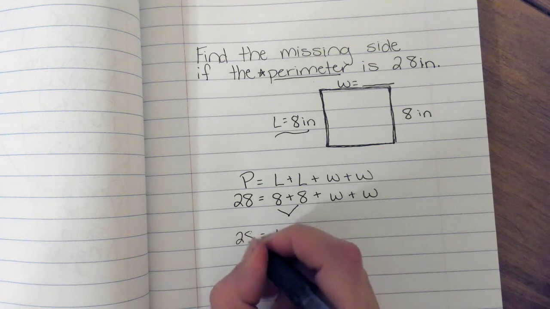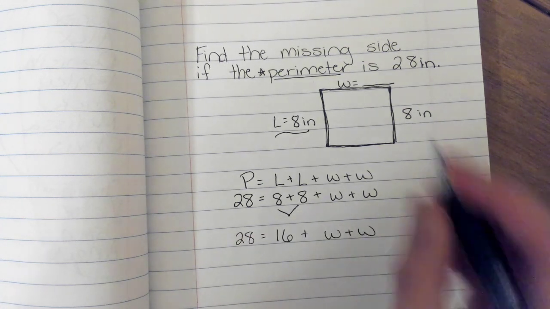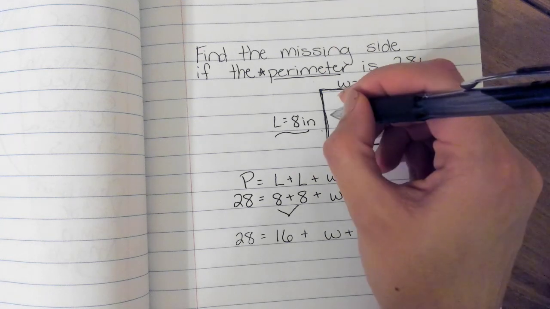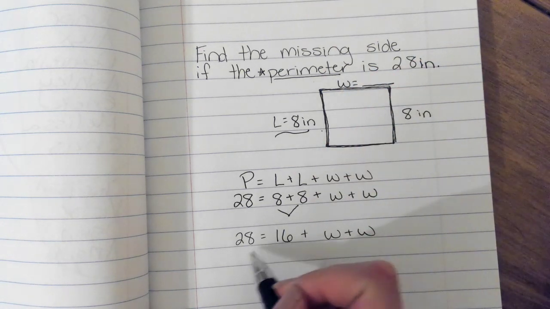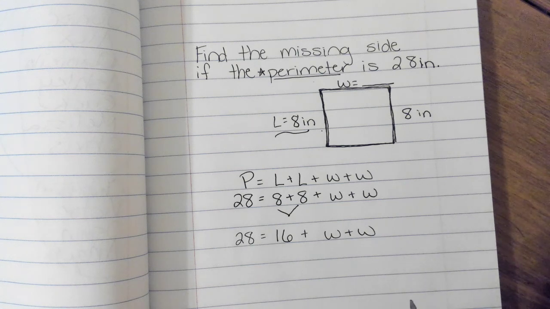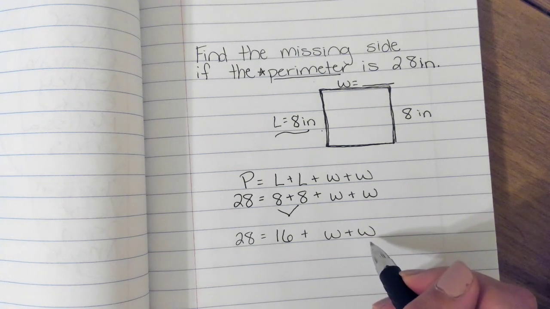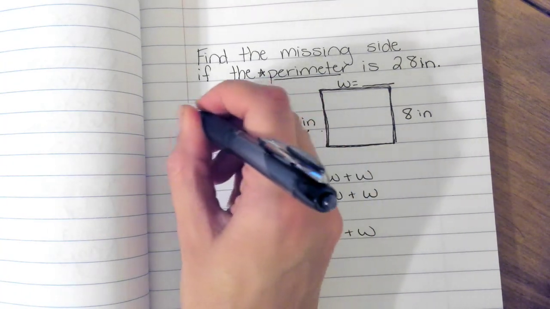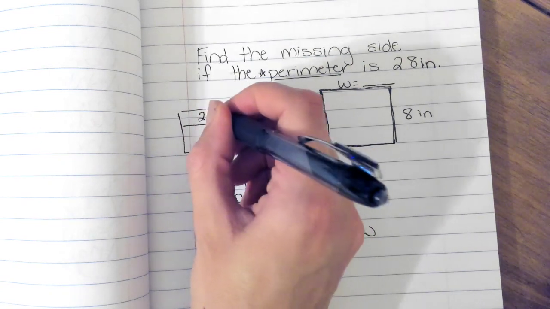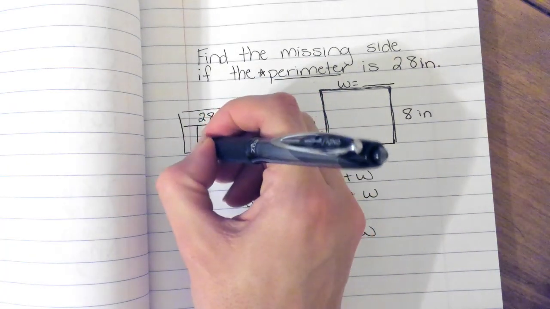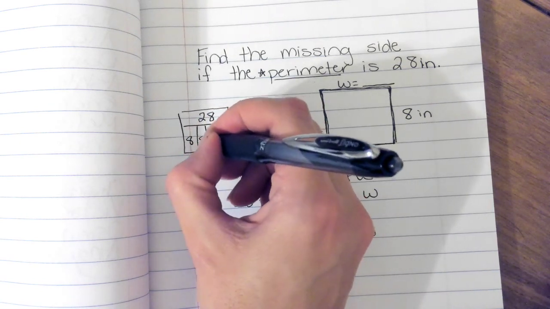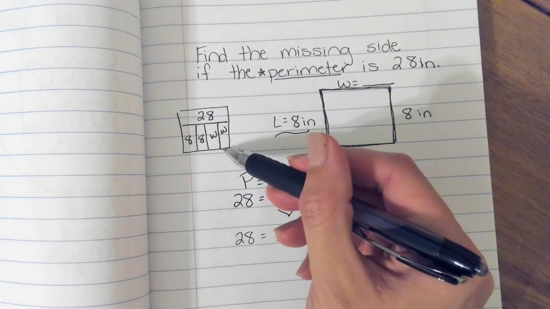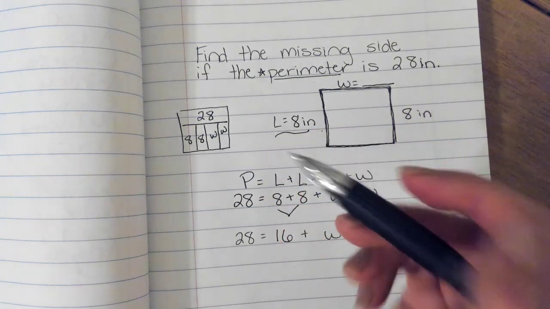So I know that this side plus this side is 16. So I have that all together. So what I need to do is take my total perimeter, and I need to still find this missing side. So one thing I'm going to stop and think about is, if I have something that is missing, if I think about my part-whole, I know the total is going to be 28. One part is 8, one part is 8. This is W, this is W. So I know when I need to find a missing side or a missing part that I need to subtract.